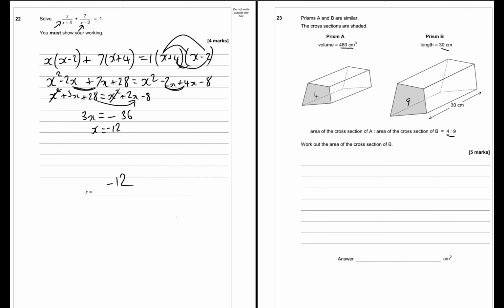So work out the area of the cross section of B. So we want to find out this area here. Okay, it's not 9. That's the ratio of the area. Okay, so we know the ratio of the area, so let's put that down. So the area is 4 to 9.